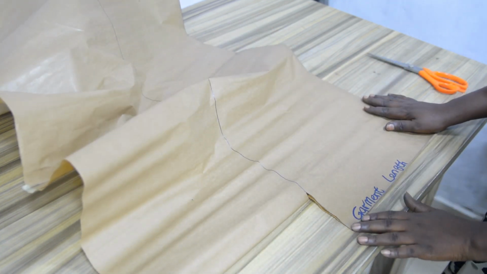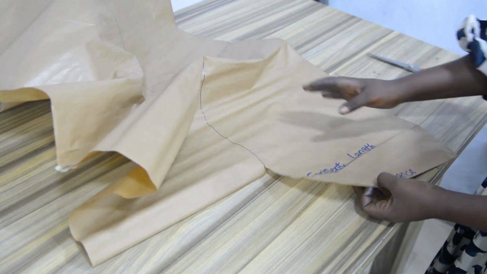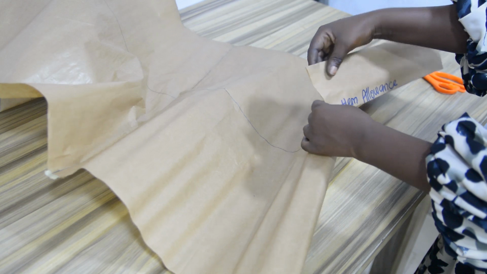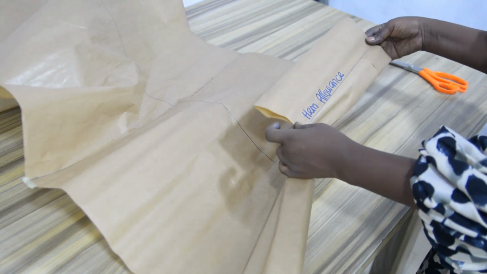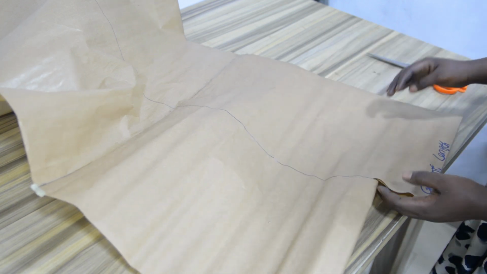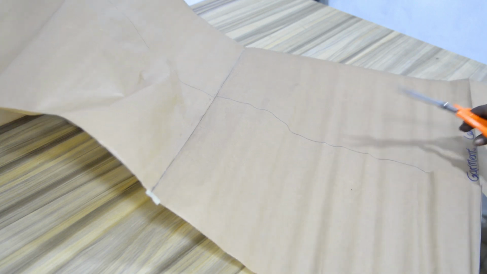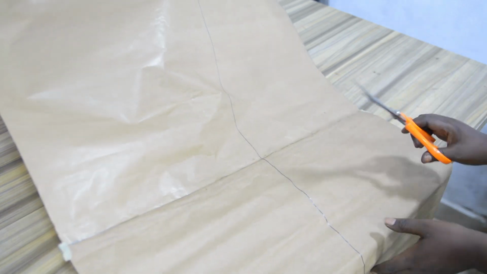So this is what I have for the hem allowance after folding it inward. Can you see? So by the time I fold this inward to hem, I will have it perfectly on both edges like so. So then I will proceed in cutting out the remaining part of the pattern. So I will leave the side, then I will move to the upper part.